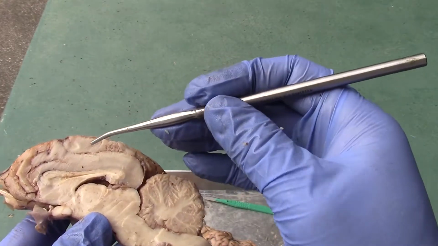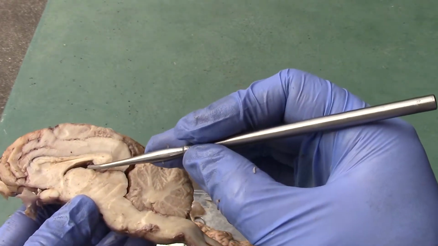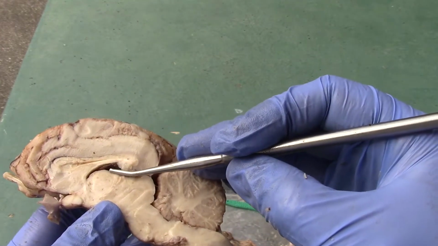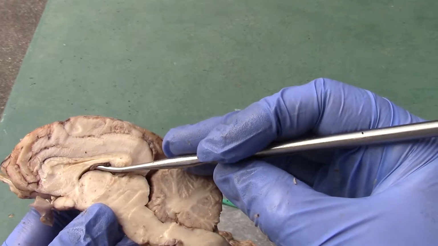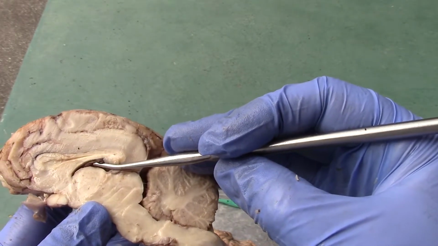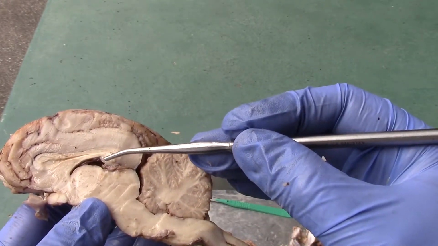Okay. We're going to go ahead and skip the fornix for now, but do you see this little black looking structure right here? Okay, that's the choroid plexus of the third ventricle right there. Meaning that space that you see around it is part of the third ventricle then.